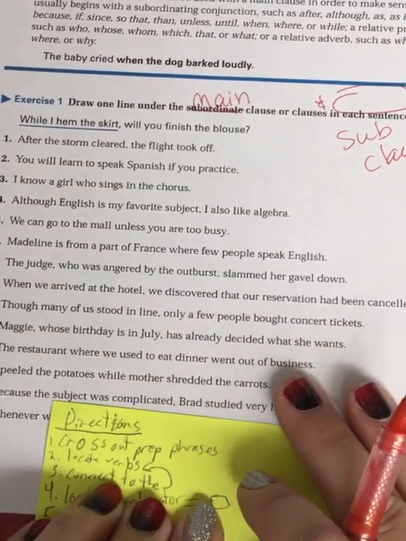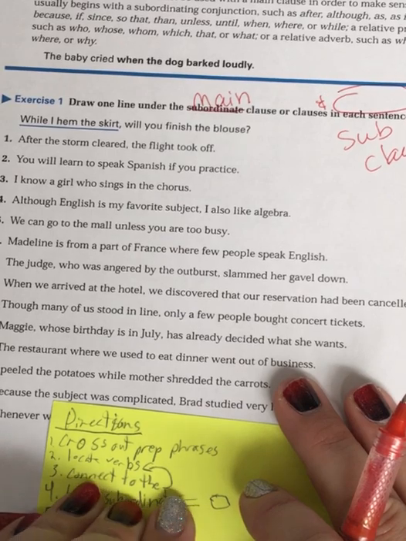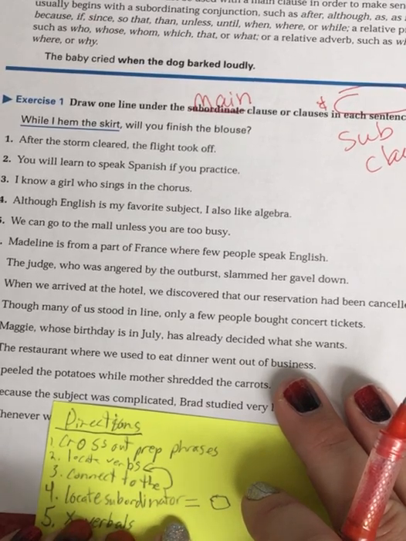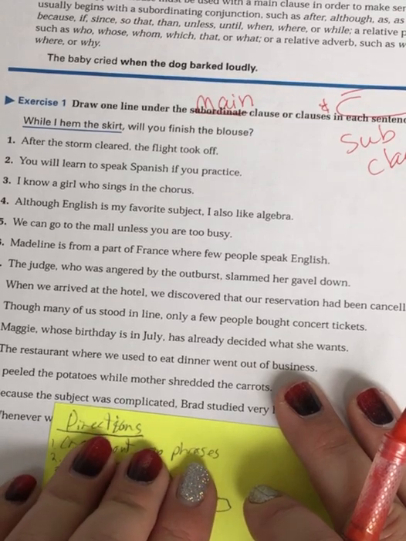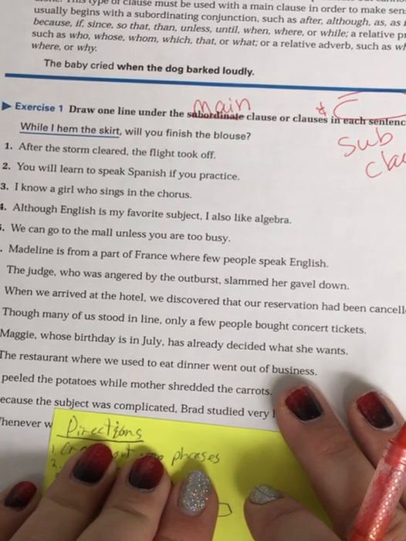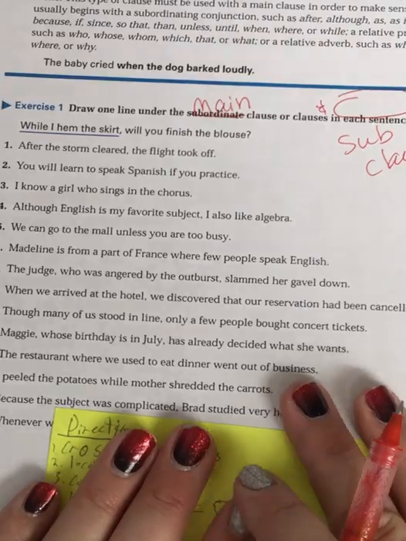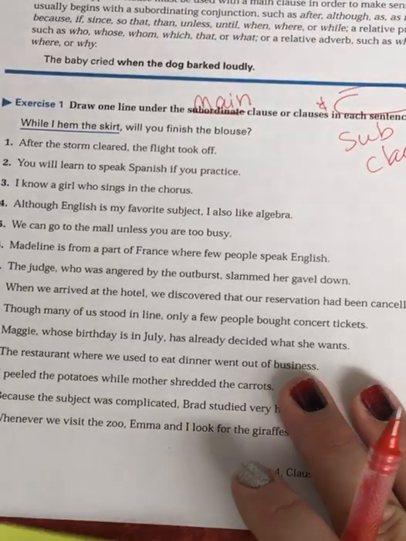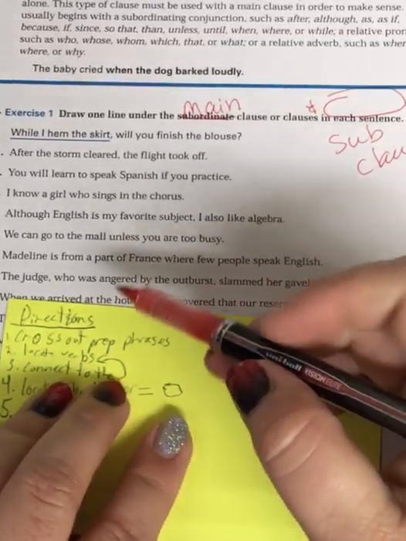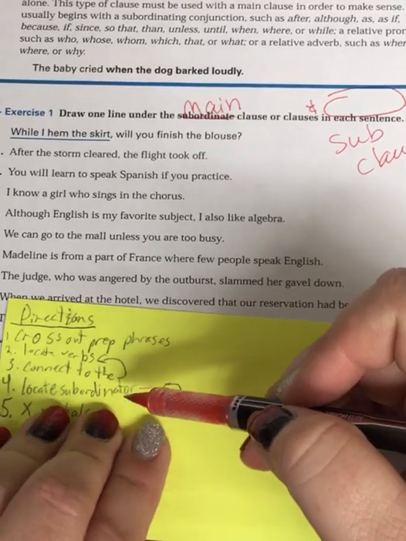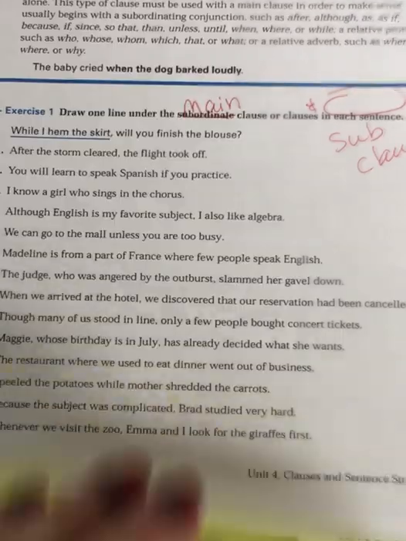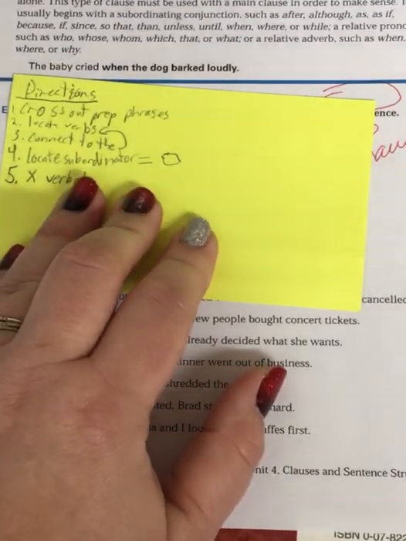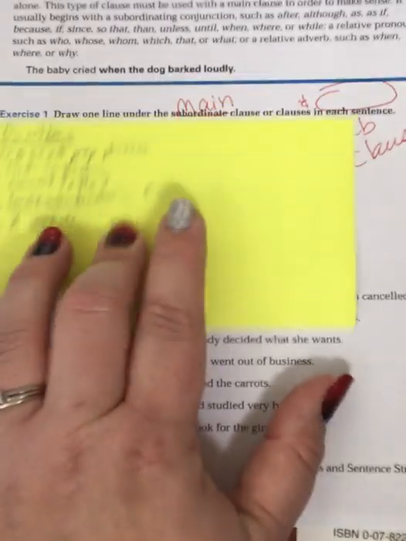Okay. On your direction card, what do you have? Do you have a number 4? No. It's the wrong one. It should say directions. It's orange. What are your directions? Cross out prepositional phrases, locate verbs, or subjects. Okay, number 4 should say locate subordinator. Oh, this one's much easier to read.